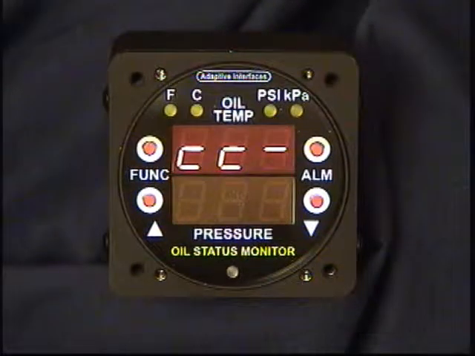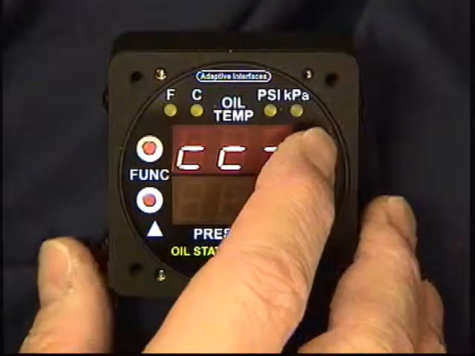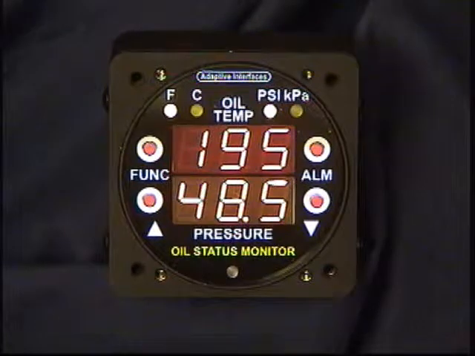Next function is a double return symbol, which means return to main or return to menu level 0. We'll go ahead and do that. And again, we're back to displaying the normal mode of the instrument, which is showing oil temperature and pressure.